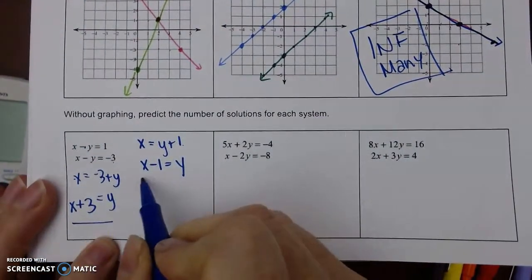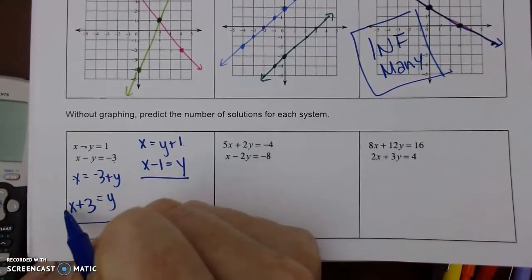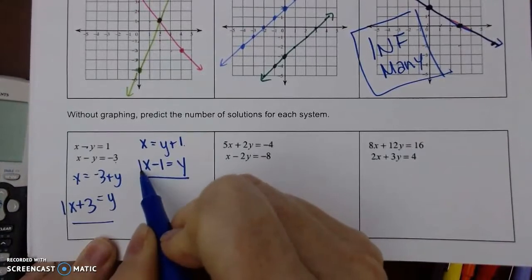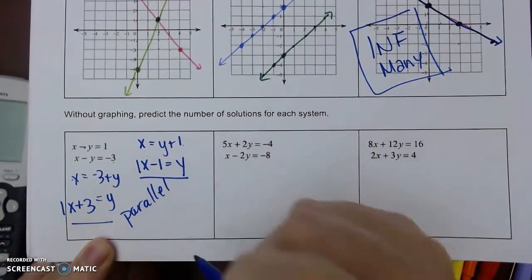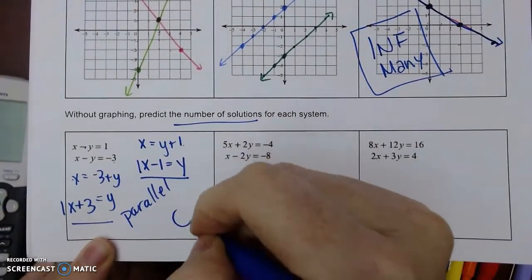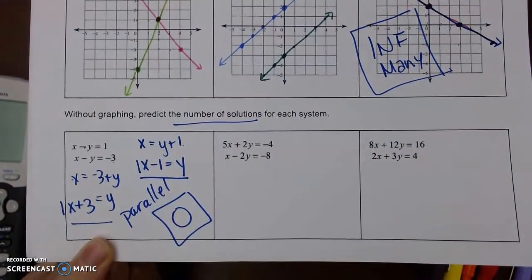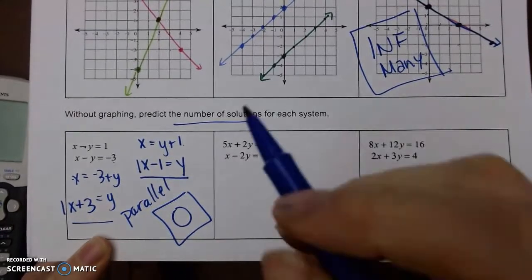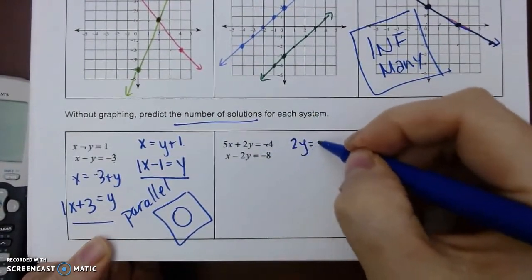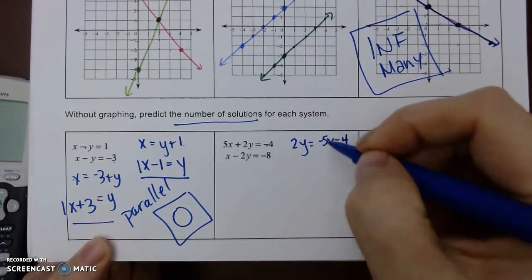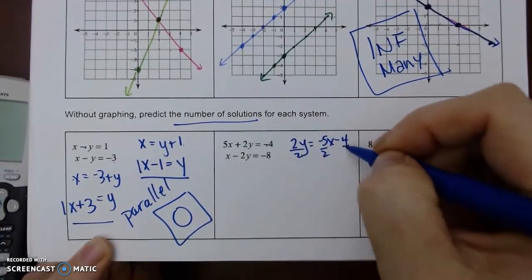So let's compare. Well, these have a slope of 1, so that means they're going to be parallel lines. And so we're going to say the number of solutions is 0. Let's do this equation. I'll subtract 5x and divide everything by 2.